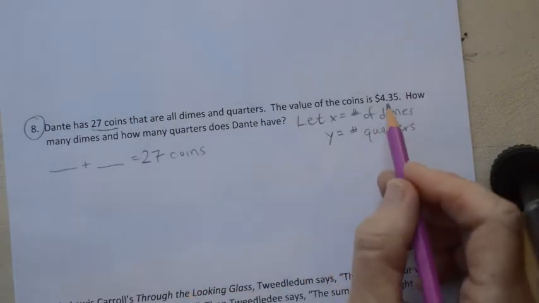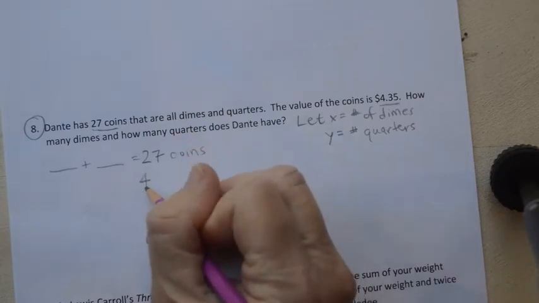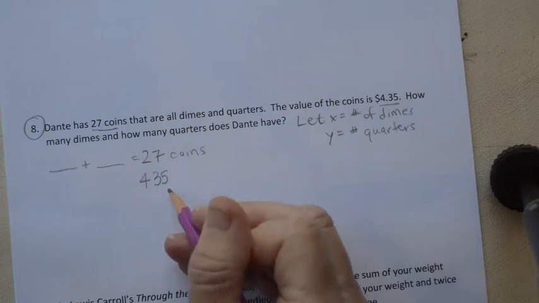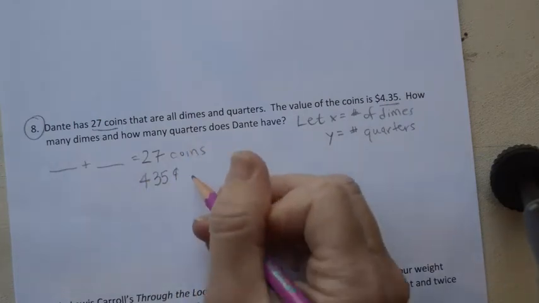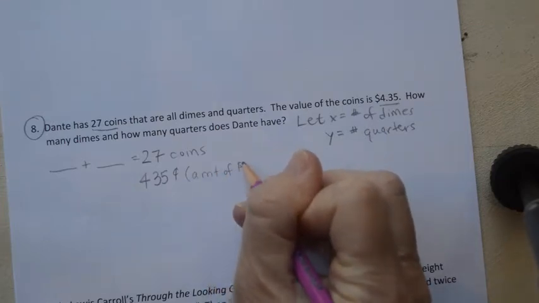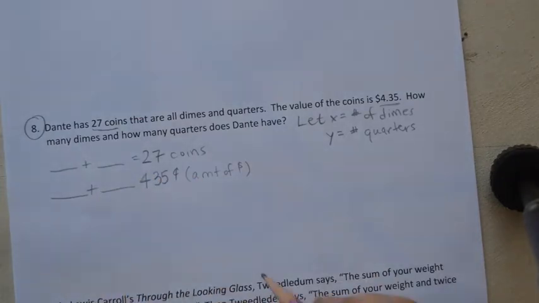And then the second total they have is the value, right? That altogether the coins are worth $4.35, but again, I'm going to say 435 cents. So this is the amount of money. I'm going to have two amounts right here that I add to get the 435 cents.